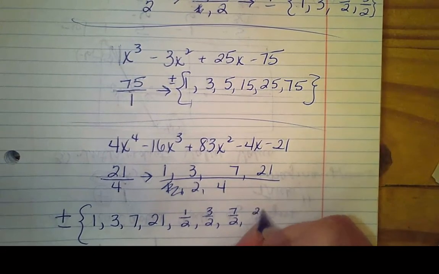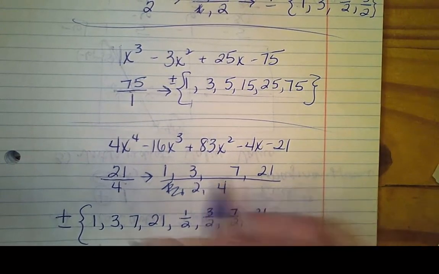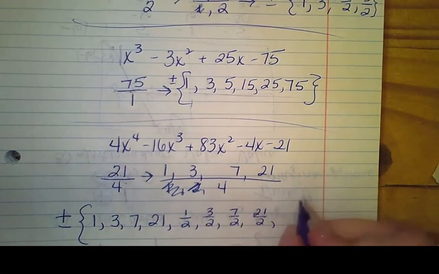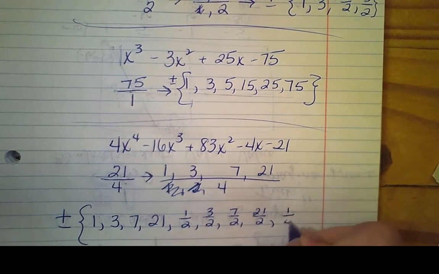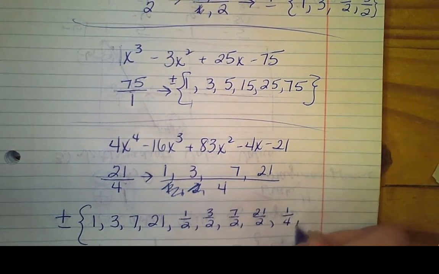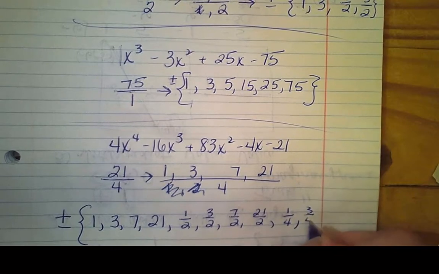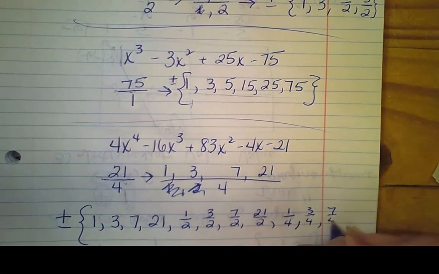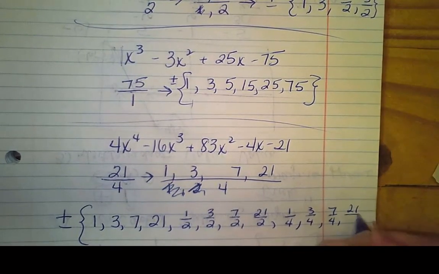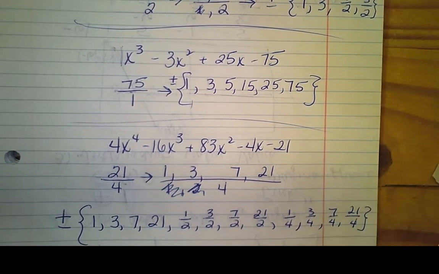And 21 over 2 is 21 halves. So he's done. 1 over 4 is a fourth. 3 over 4 is 3/4. 7 over 4 is 7/4. And 21 over 4 is 21/4. So that's a nasty list, but at least it gives you a guideline to go by.